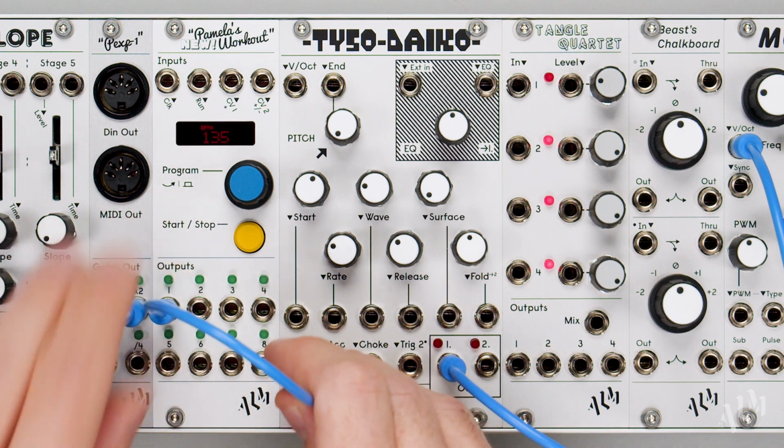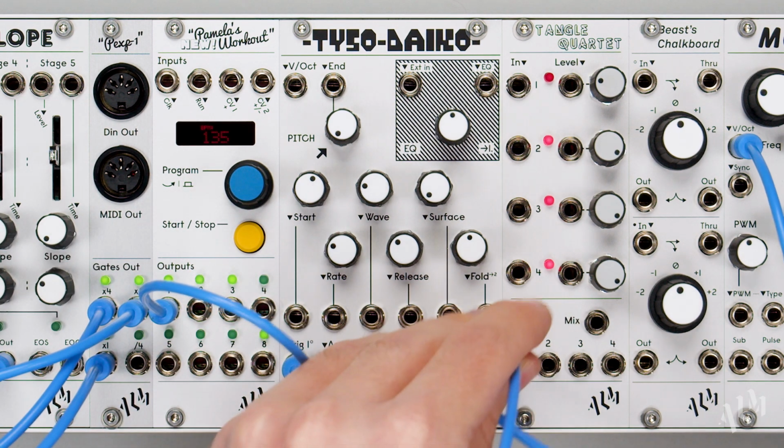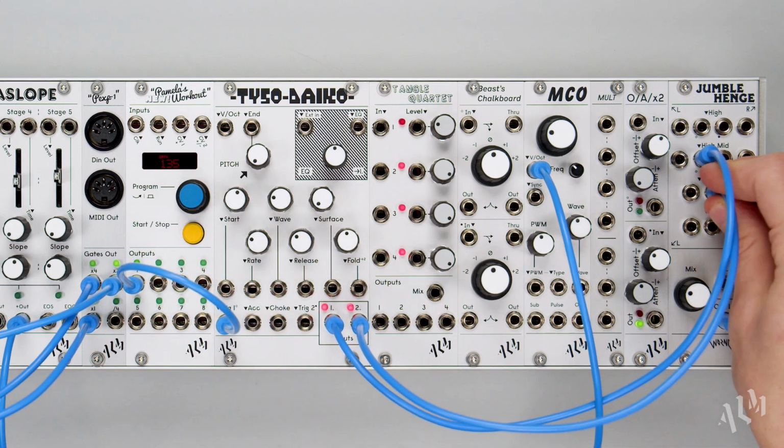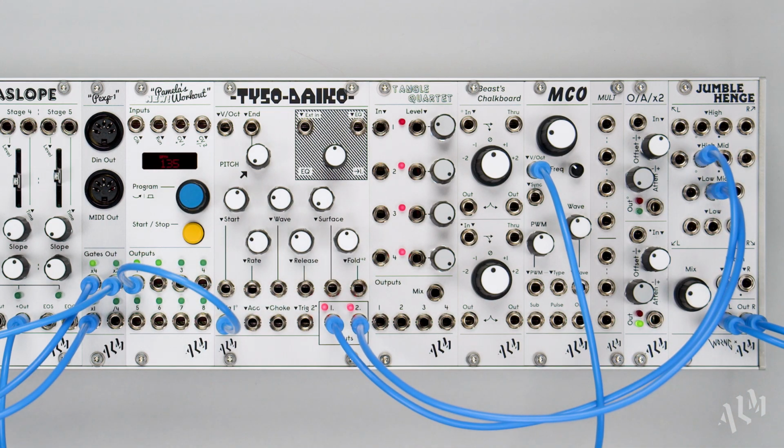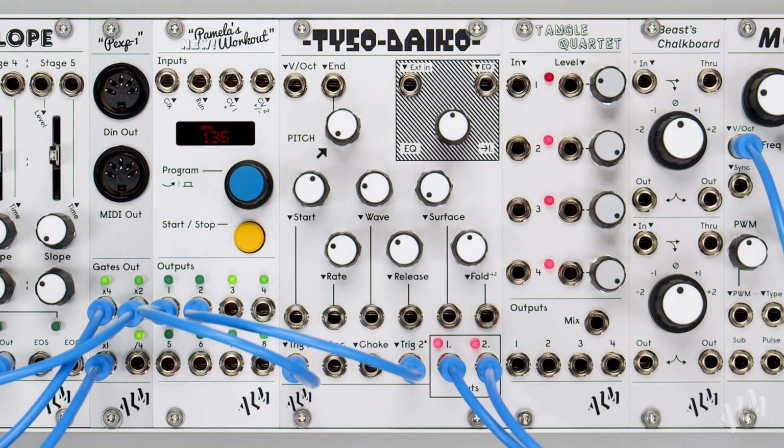Many of the Daiko's parameters can be voltage controlled, taking it far beyond simple static sounds. Let's build up a percussive patch, starting with the 2 trigger inputs, then utilising the accent and choke inputs to emphasise their rhythms.